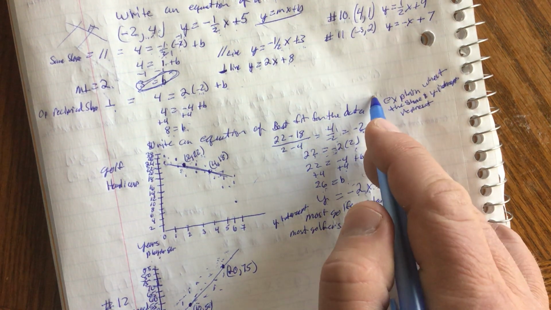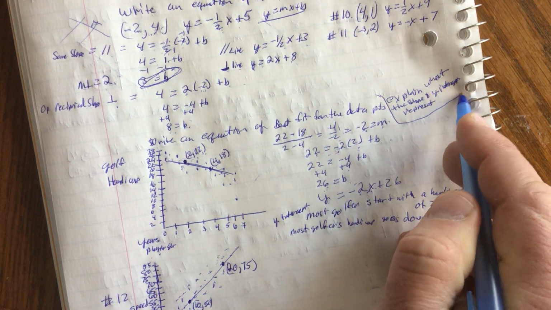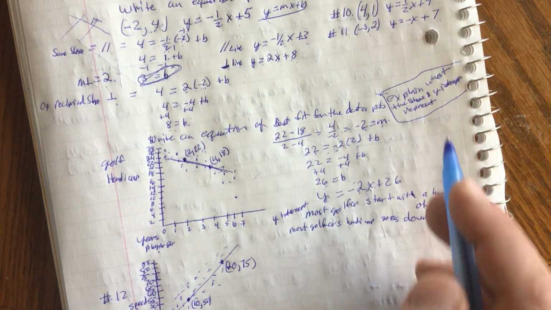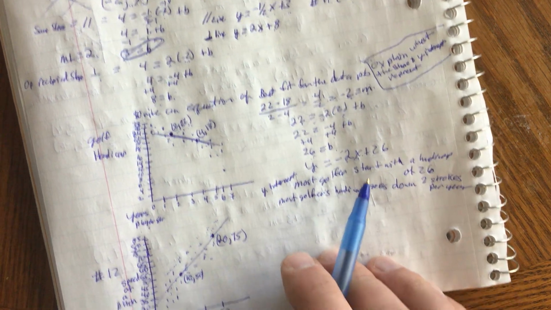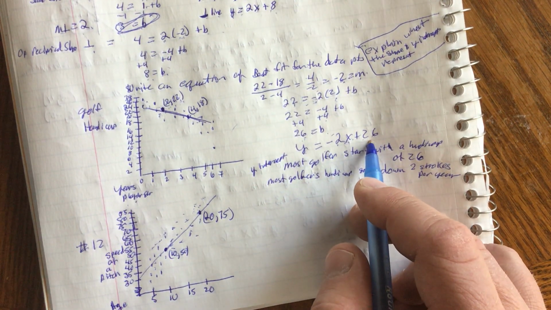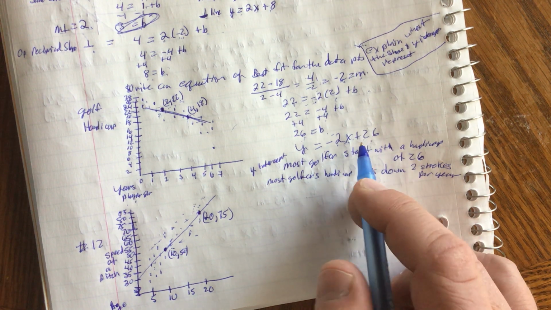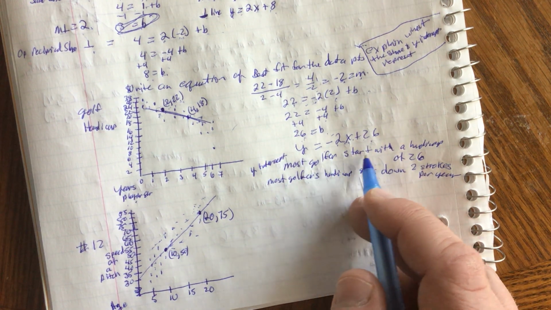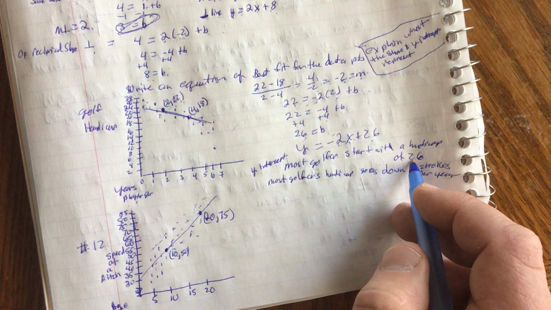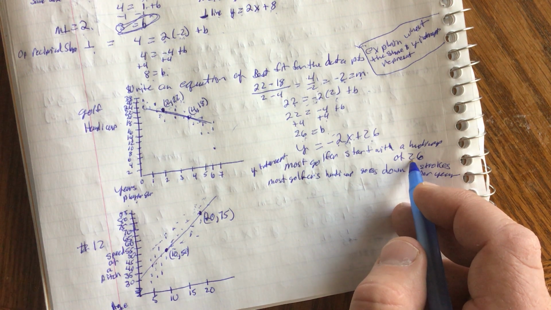Then it asks this part, and this is super important. Explain what the slope and the y-intercept represent. So think about this. What does the y-intercept 26 represent? That's saying the average golfer or most golfers start with a handicap of 26 over par. In other words, if par is 72, their typical round is going to be pretty close to 100, like 98.